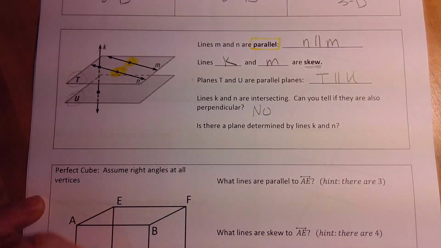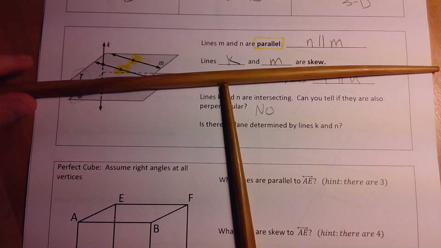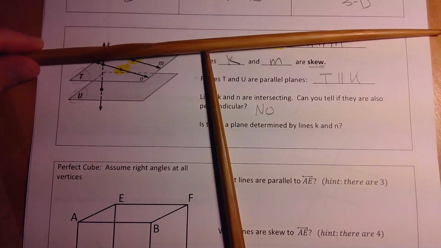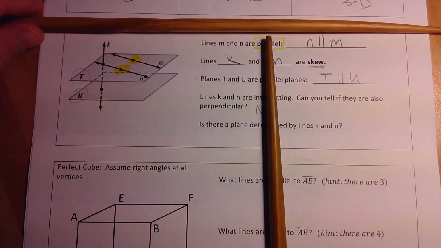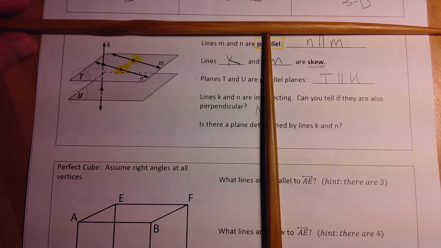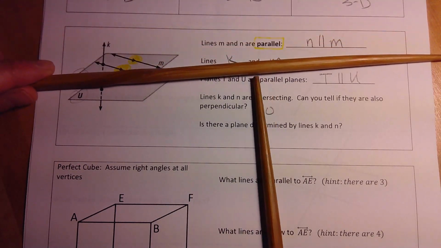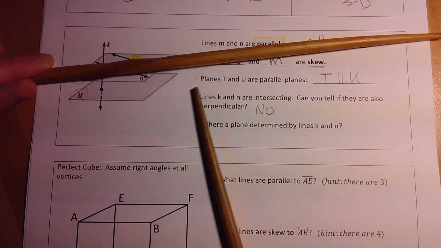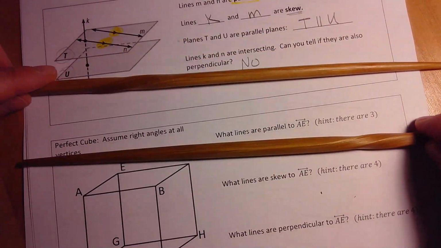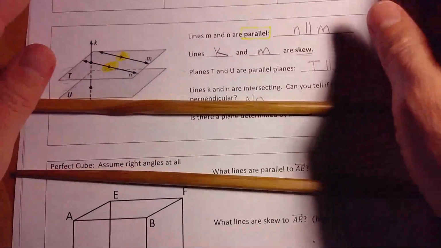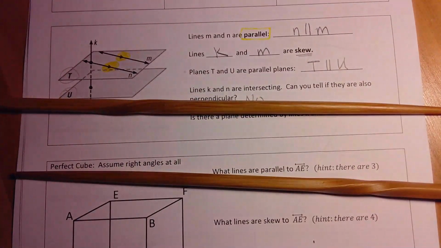All right, and is there a plane determined by lines K and N? This is a piece of information that we didn't get back in the last chapter. Typically, when we were naming planes, we named them with three points, and we said it takes three points to name a plane. The other way to name a plane, there's a couple of other ways, is two intersecting lines or two parallel lines. So if you could picture a plane that you could put on top of these parallel lines right here.